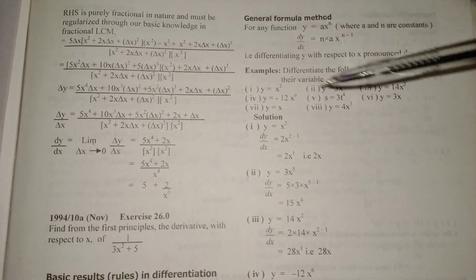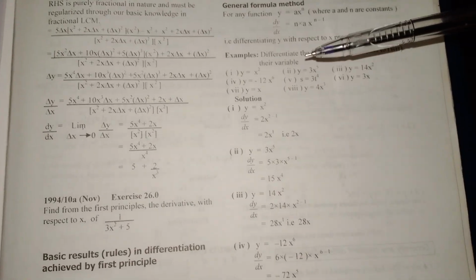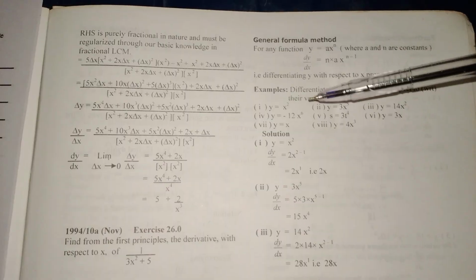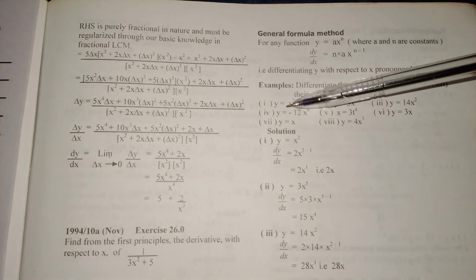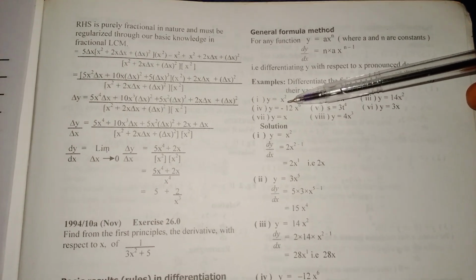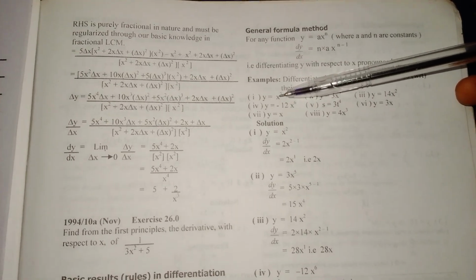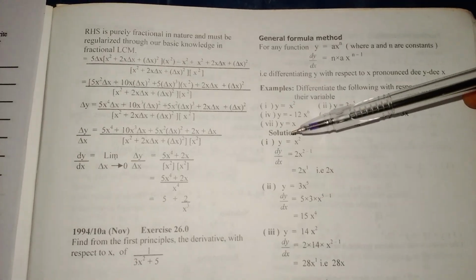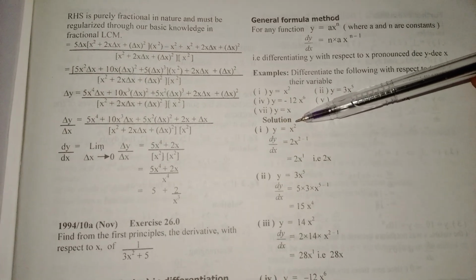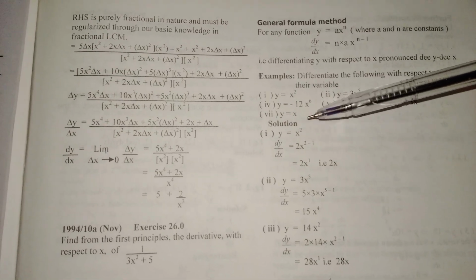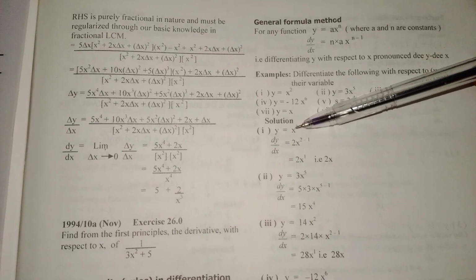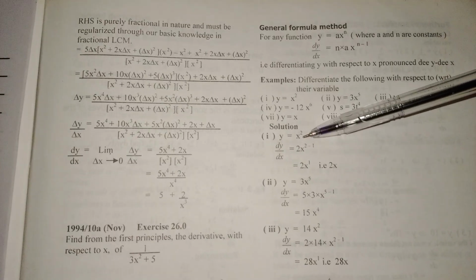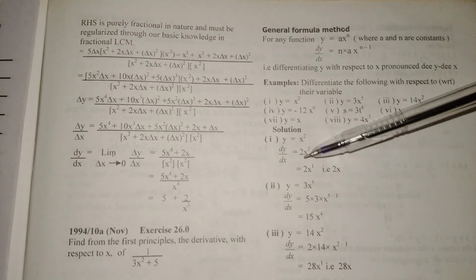Now let's start solving some questions. Differentiate the following with respect to their variable. If you have y equals x squared, you can easily use the second principle to solve this. Using this formula, you have y equals x squared. You bring down the power and subtract 1 from the power. You have 2 minus 1, so you have 2x raised to power 1. The answer is 2x.